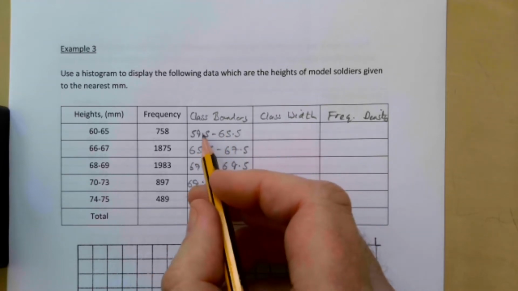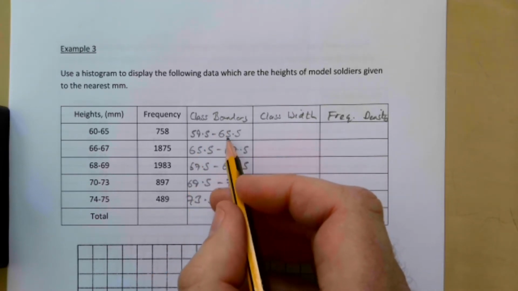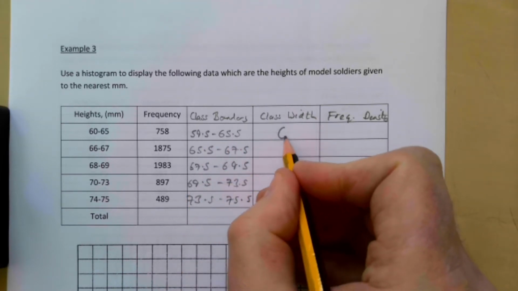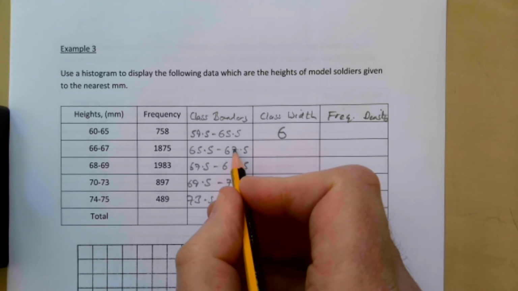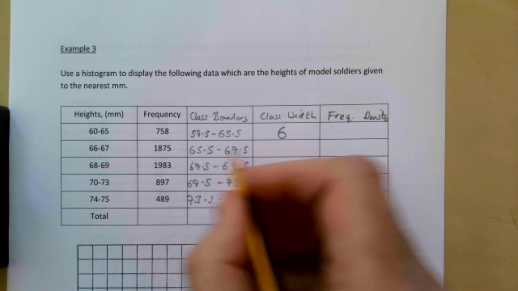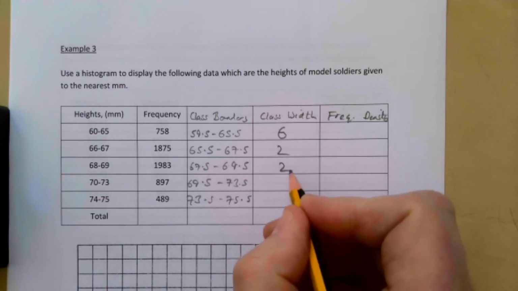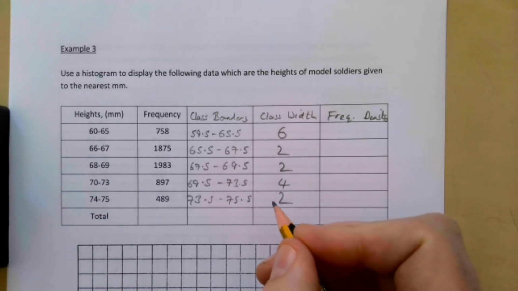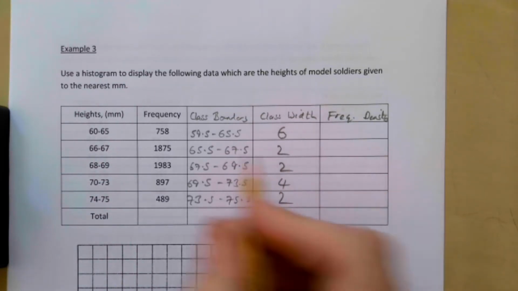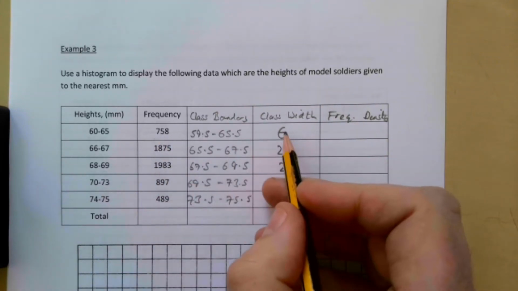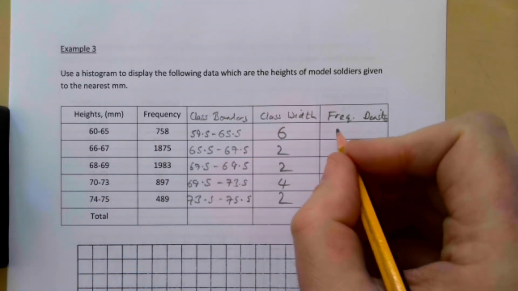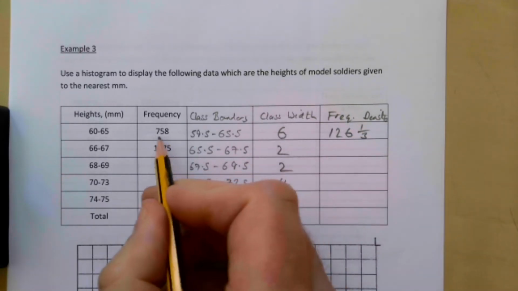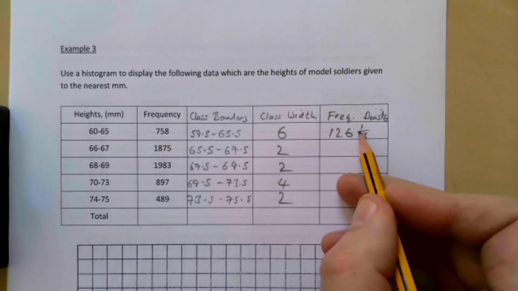If I'm doing this in my head, I secretly add a half to each and then it makes it easier. So if you add a half here, we get 60 and 66. So the class width is going to be 6. 68 and 66, so it's going to be a 2. That's a 2. That one's a 4. And that's a 2. So how do we find our frequency density? We do the frequency divided by the class width. We've got quite big numbers here, so it's quite an awkward looking thing. So 126 and a third is what you get if you do 758 divided by 6.